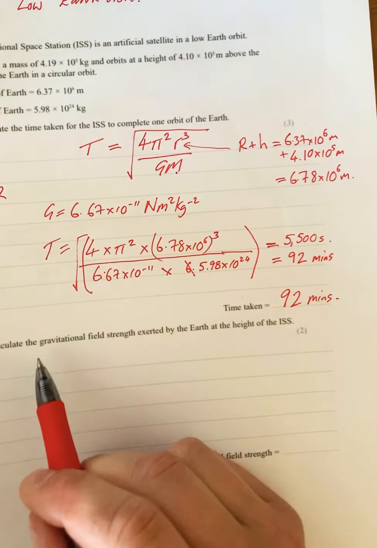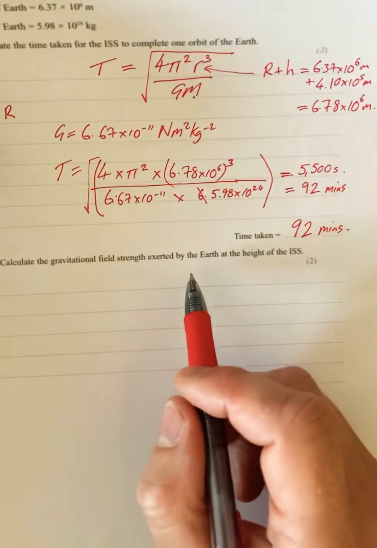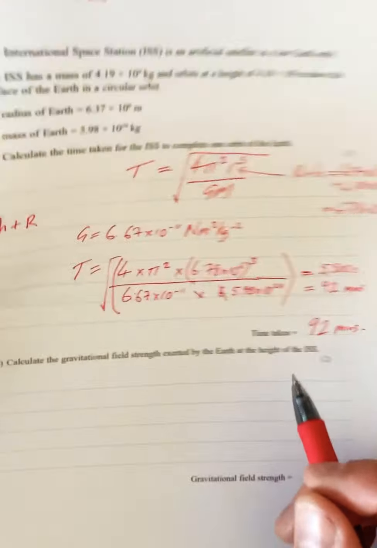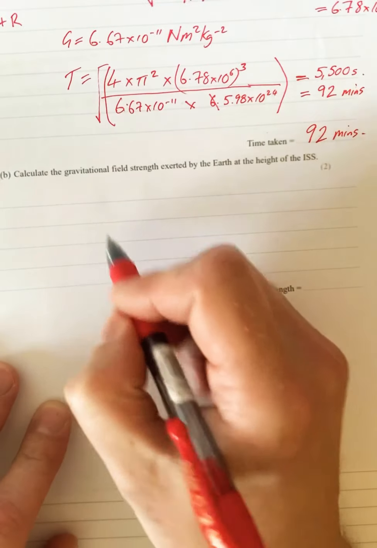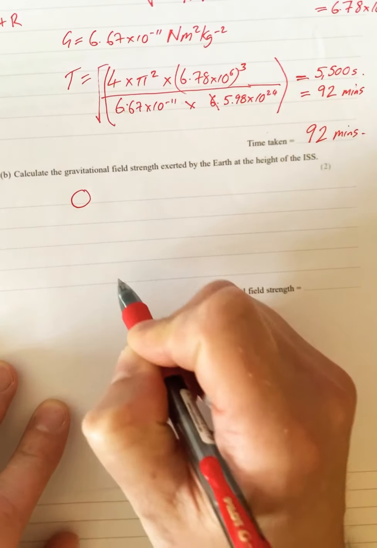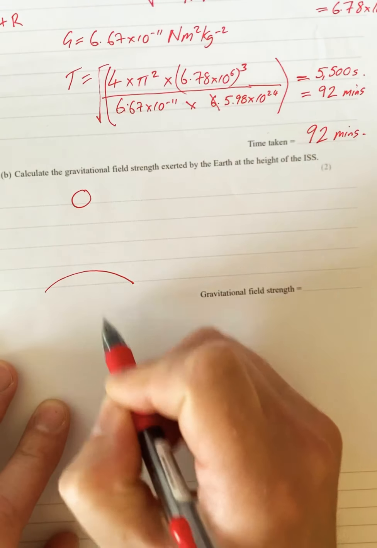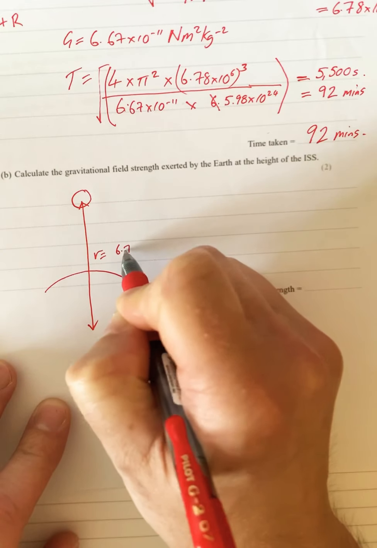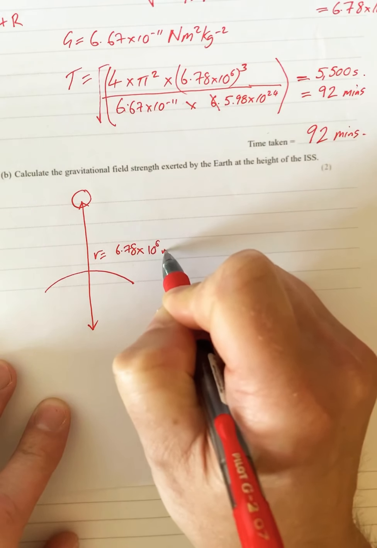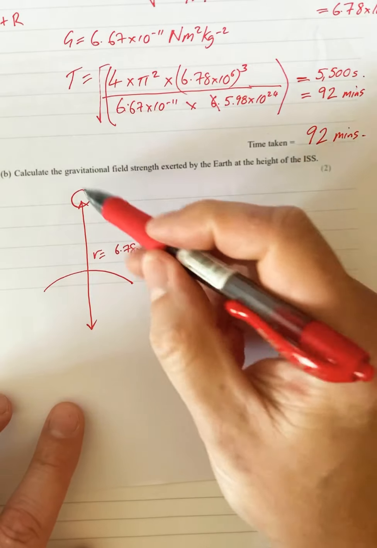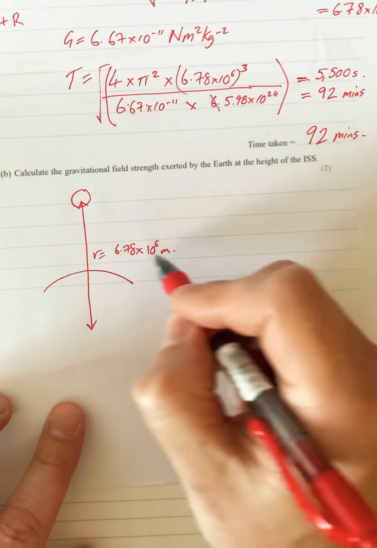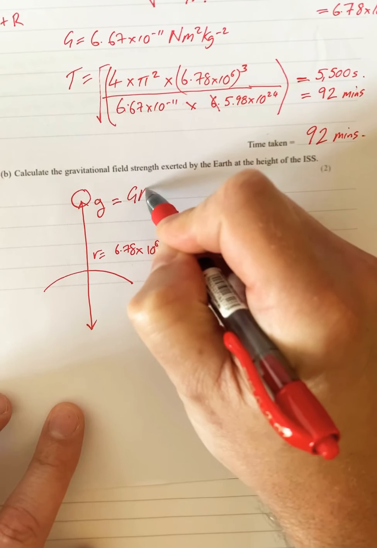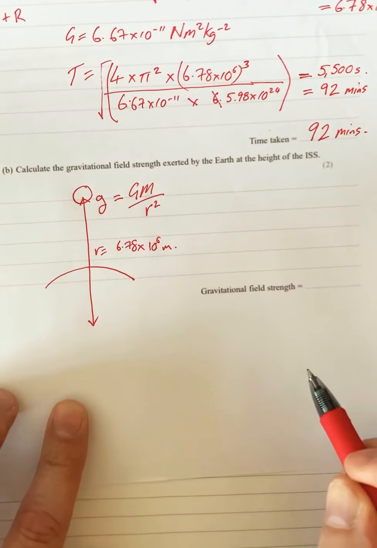Next question. Calculate the gravitational field strength exerted by the Earth at this height. What we're suggesting is that the satellite is orbiting the Earth at a radius of 6.78 times 10 to the 6 meters. Within the gravitational field that far away, g will equal GM over r squared.